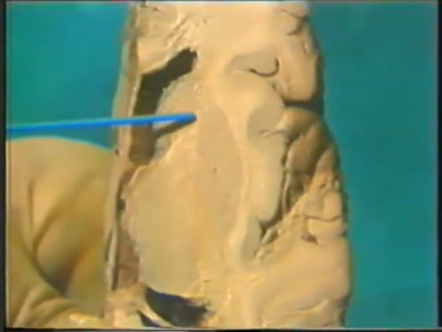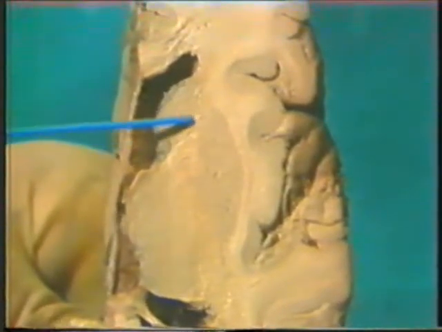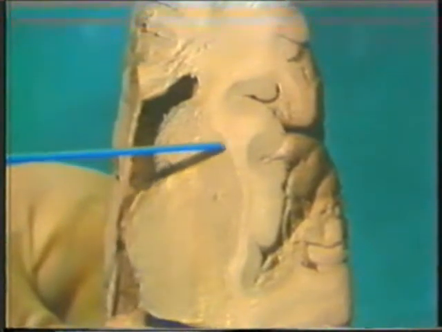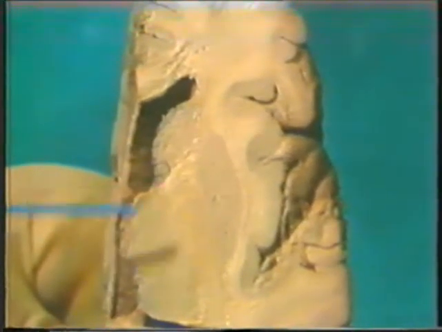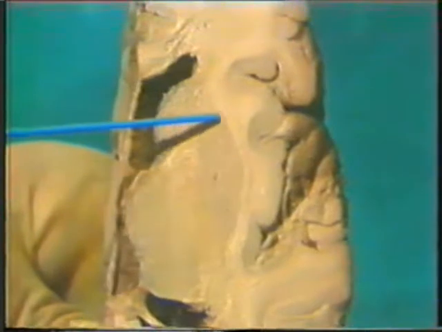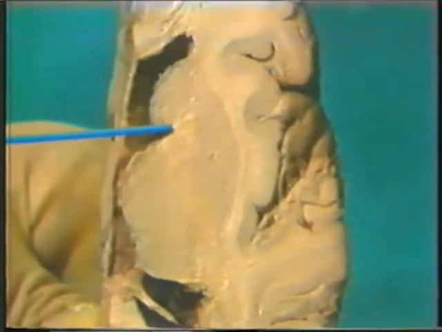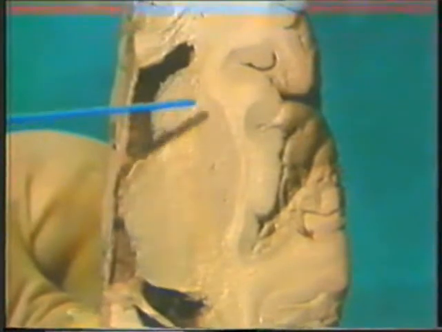Its short limb is the anterior limb and lies between the head of the caudate nucleus and the lentiform nucleus. This is the lentiform nucleus. This is the longer posterior limb. It lies between the thalamus and the lentiform nucleus. This is the genu of internal capsule at the junction between the two limbs, and it transmits the cortico-nuclear fibers.